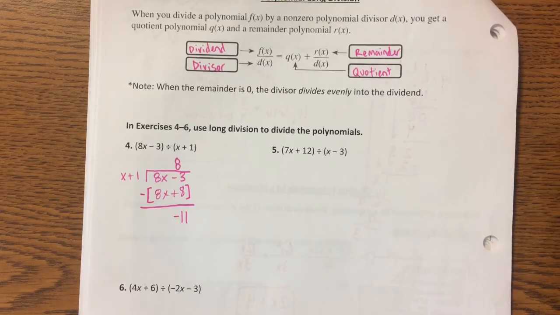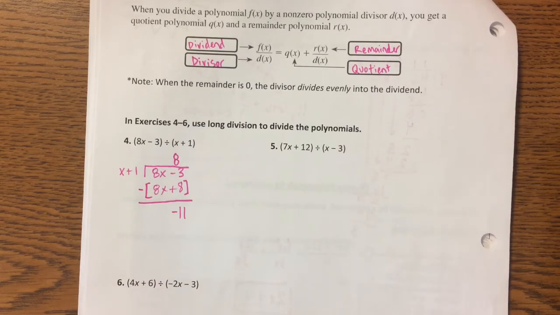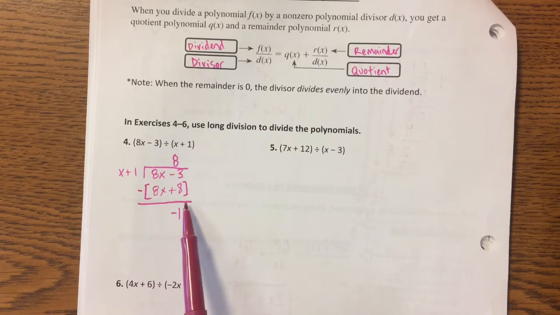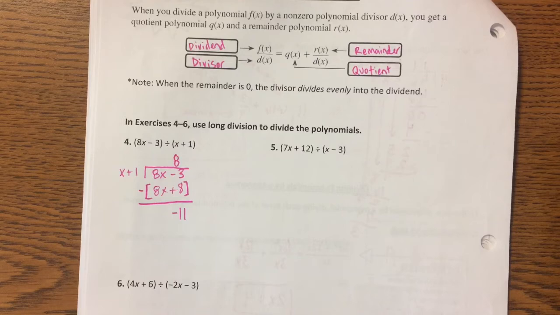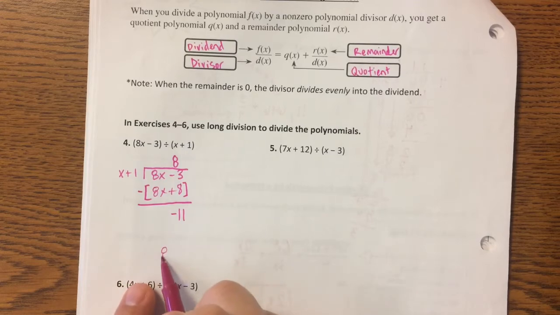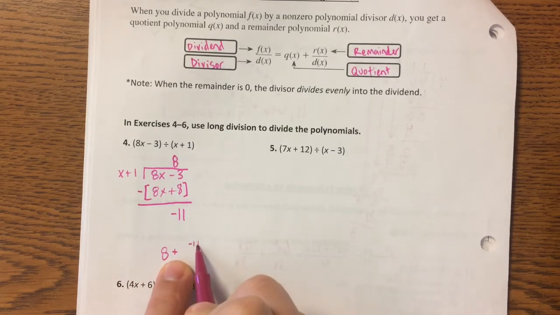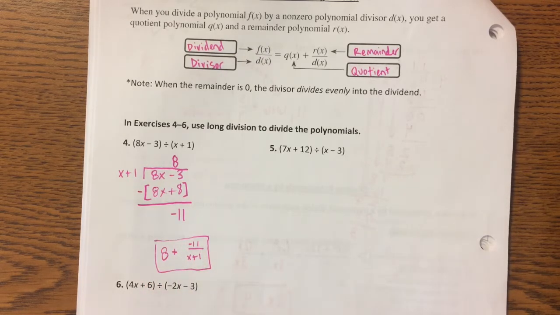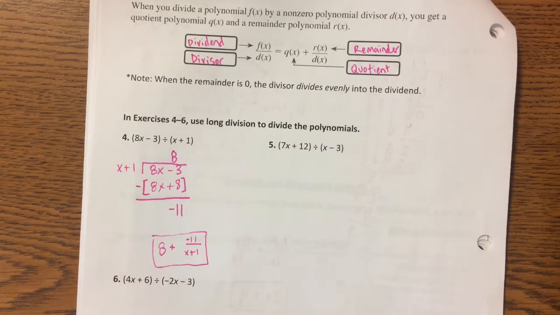Yes, ma'am? So it's negative 3 minus 8. Yeah, so you've got to subtract each column. So negative 3 minus 8 is negative 11. Because you're subtracting that row. So you're subtracting all the terms in there. Okay, so my final answer here is going to be 8 plus negative 11 over x plus 1. And that is what this divided by that equals.